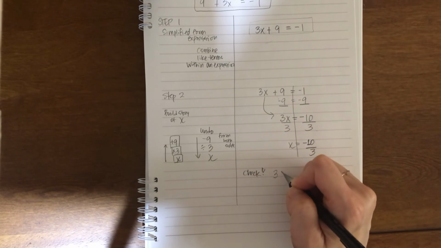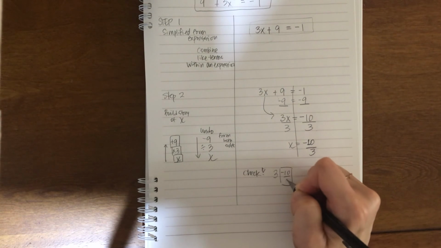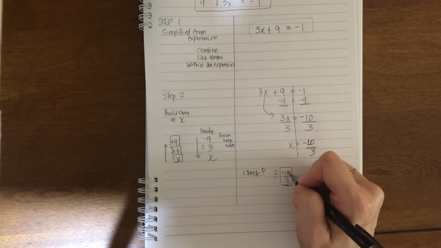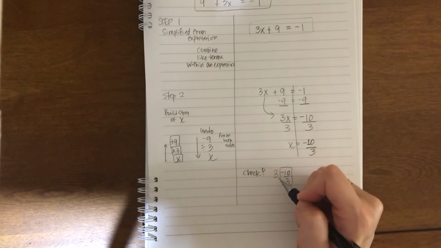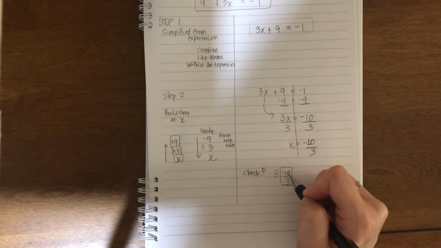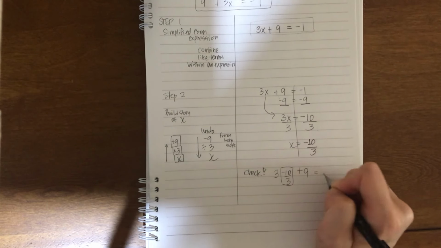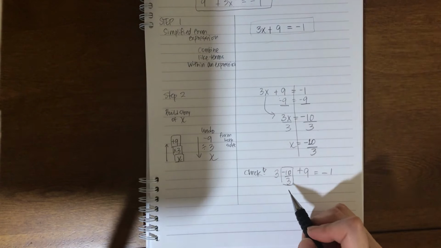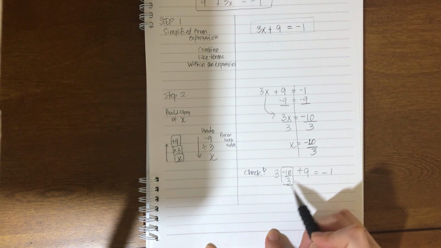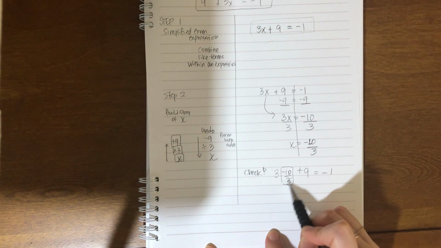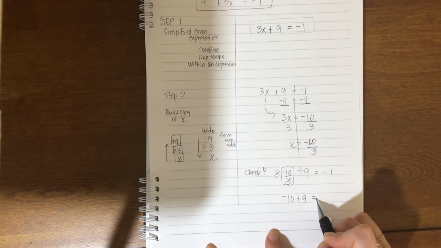So 3, and remember this time we're saying x is what? Negative 10 over 3. Sorry, I'm confusing myself. I was thinking of 8th grade math for a second. Let me say that again. 3 times negative 10 over 3, because x is negative 10 over 3, plus 9 equals negative 1. So an easy way to do this is to do the cross simplification. 3 divided by 3 is 1. So then we're left with negative 10 plus 9 equals negative 1.